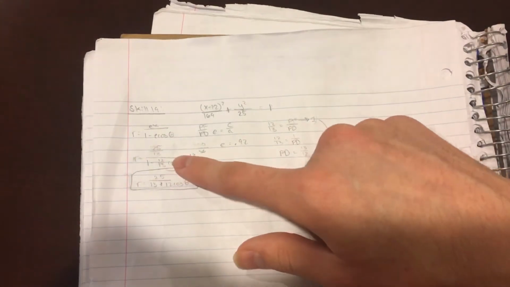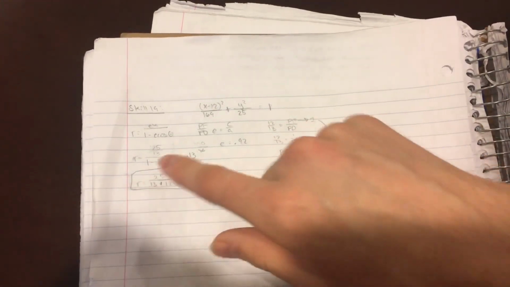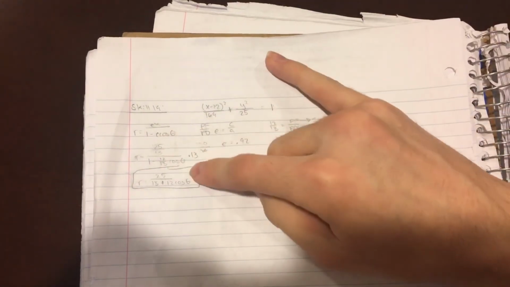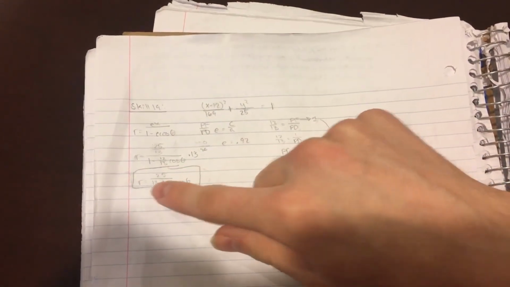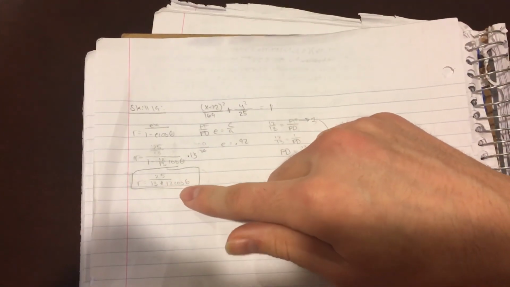So this gives you 25 over 12 times your eccentricity, 12 over 13, and that is put up here, over 1 minus 12 over 13 cosine theta. And so what that gives you is that you can multiply everything by 13 to get rid of these ugly fractions, allowing you to get your final answer, which is r equals 25 over 13 plus 12 cosine theta.